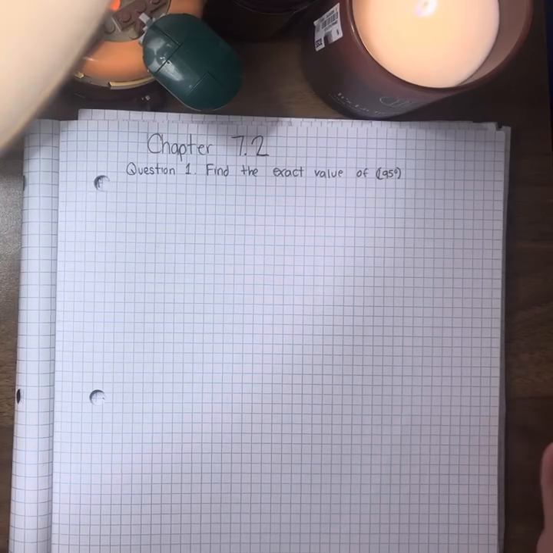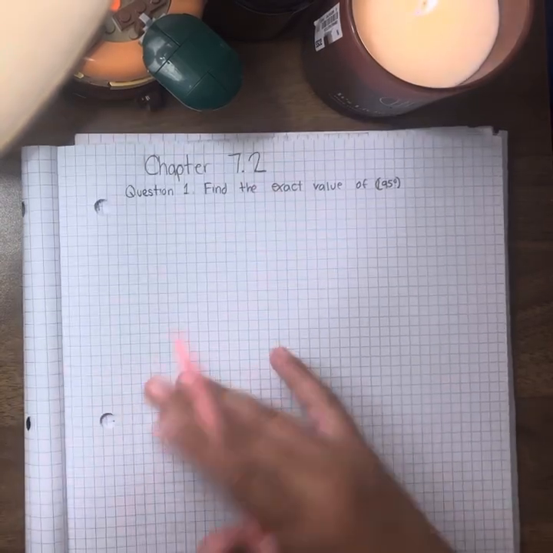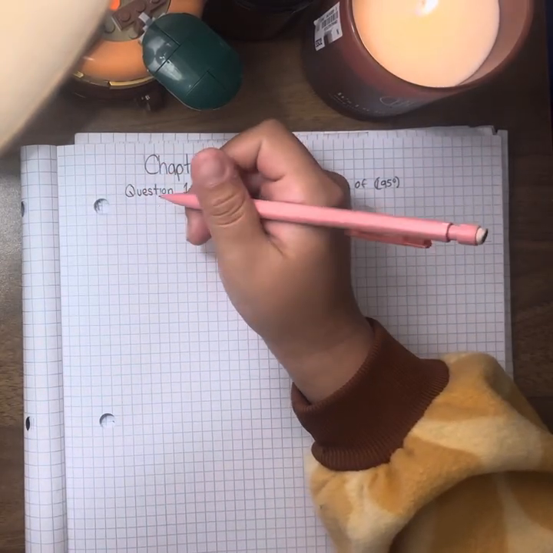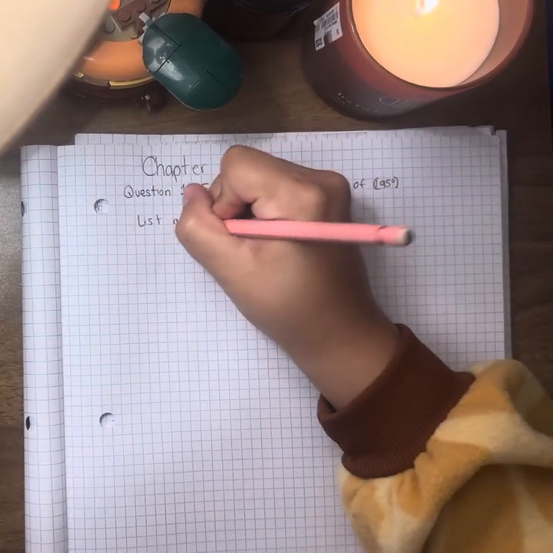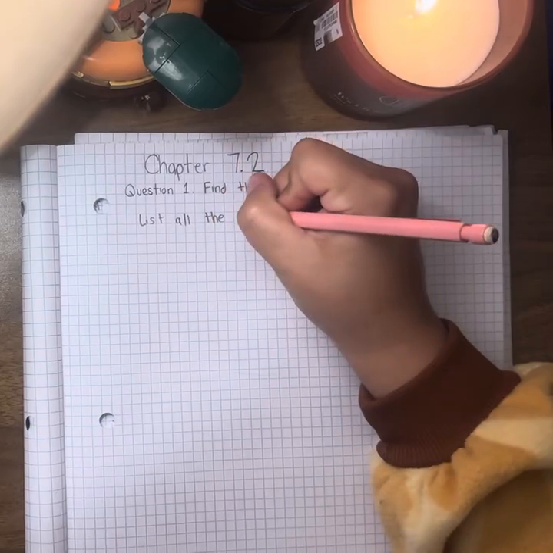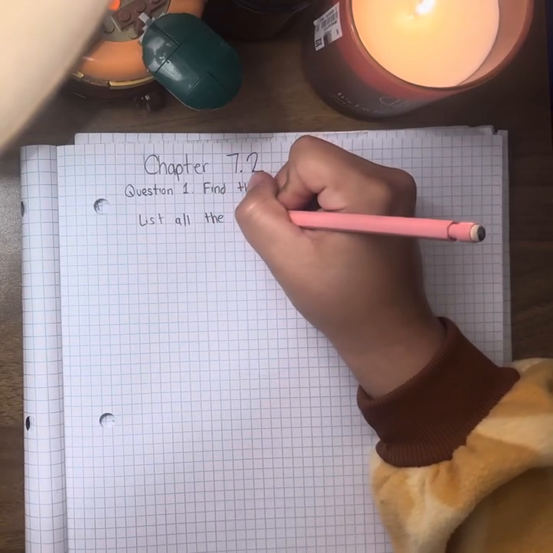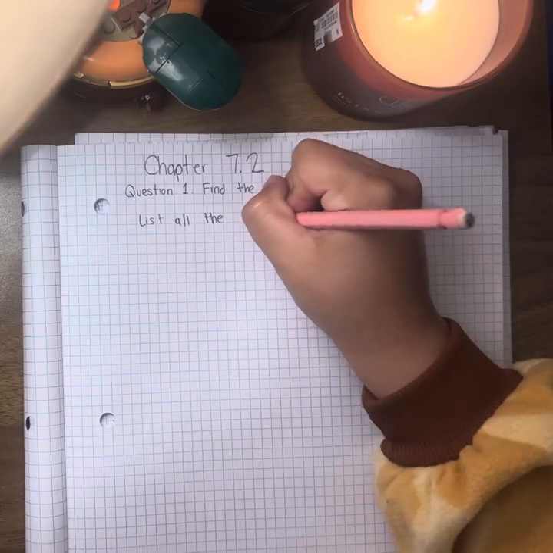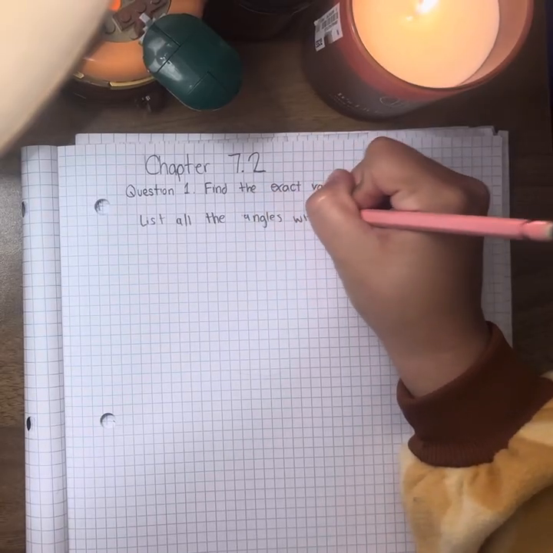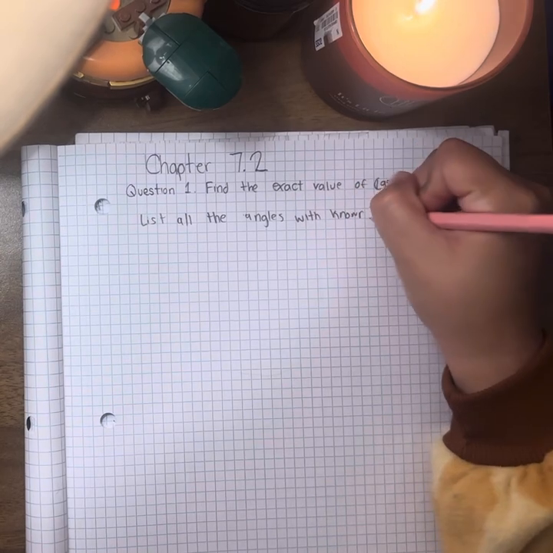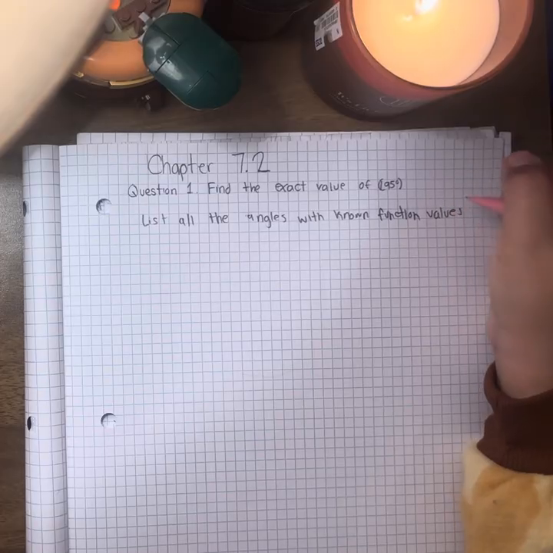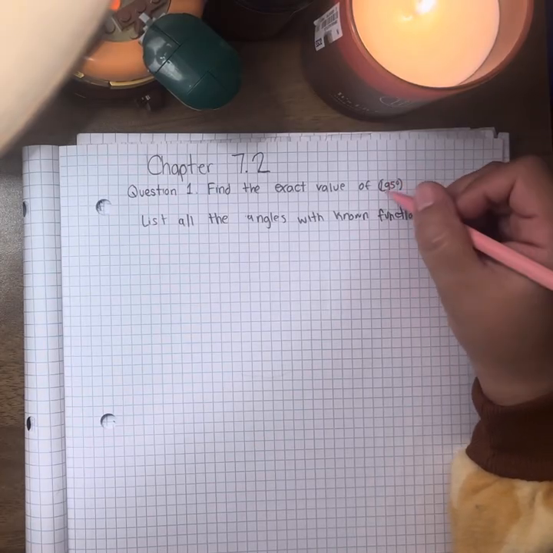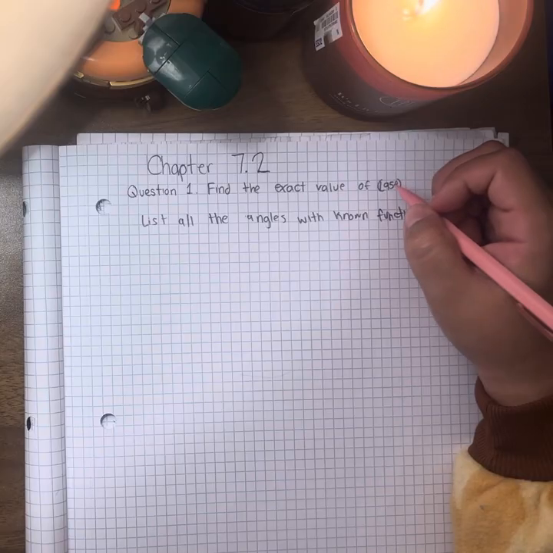The question is find the exact value of sine 195 degrees. So the first thing we want to do is list all the angles with known function values. And by this I mean values that could add up or subtract to 195.